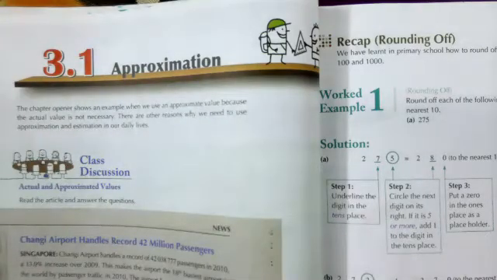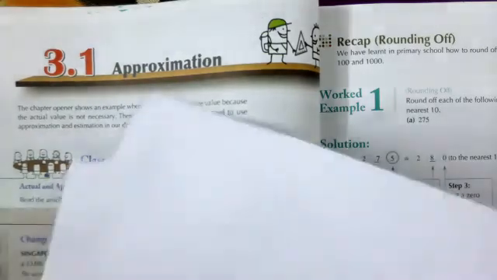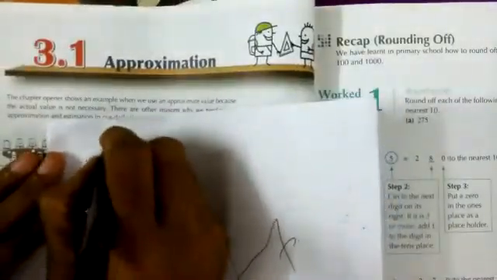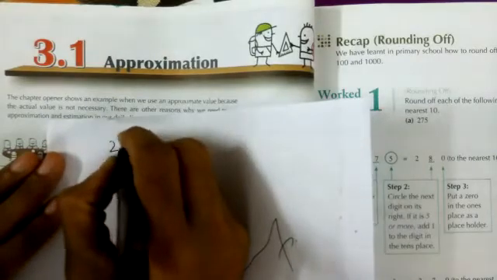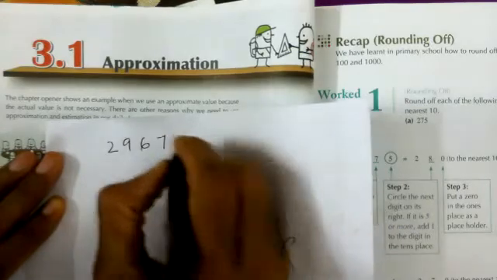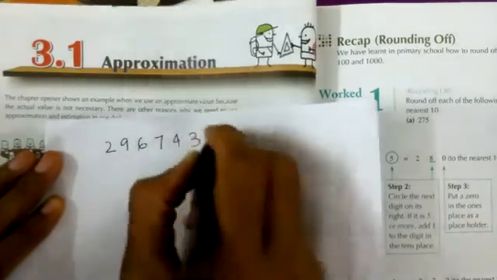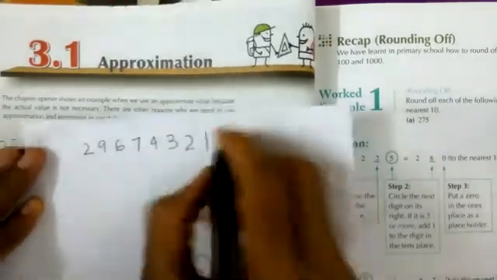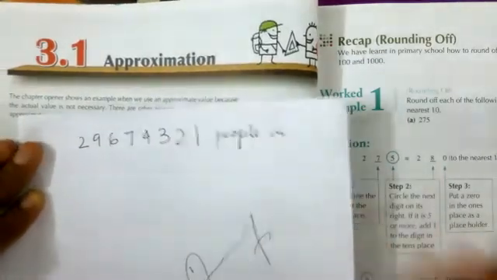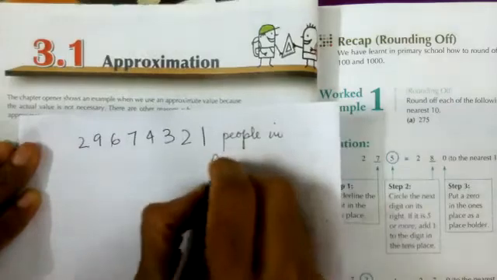You know, like if somebody says that there are 2,009,296,743,21 people in, let's suppose I'm just coming up with a number, in Riyadh.